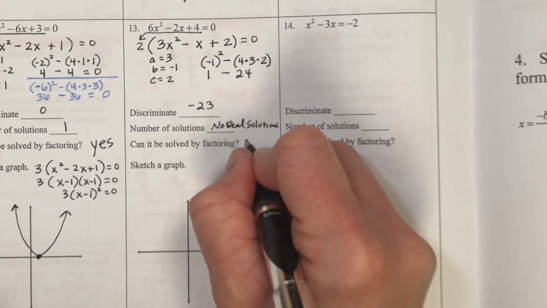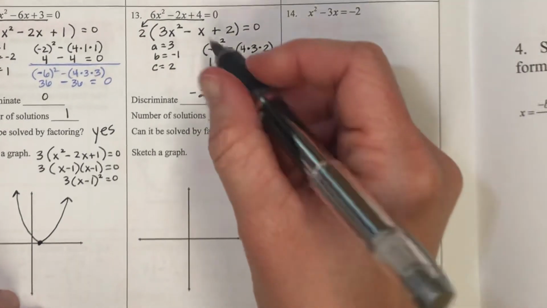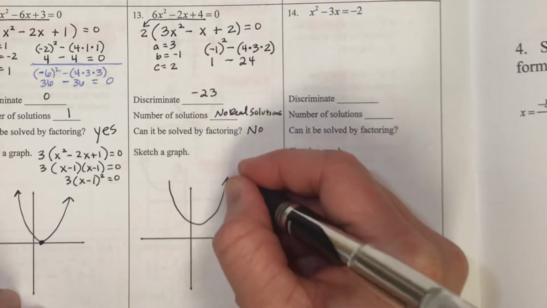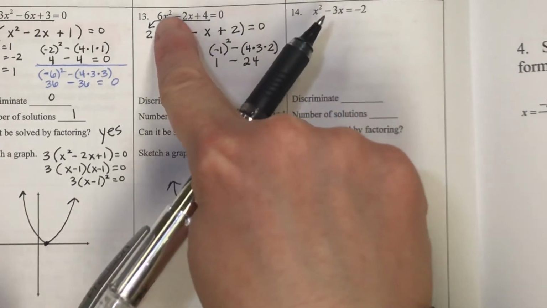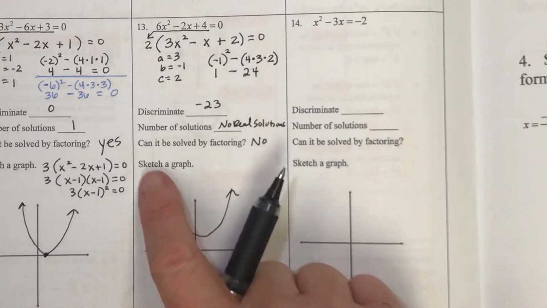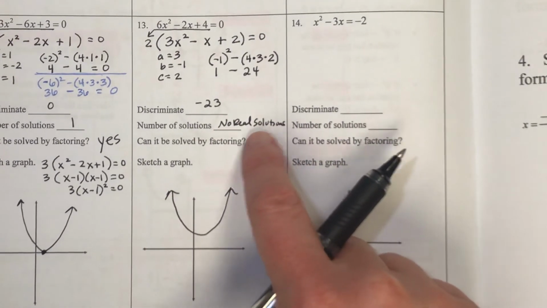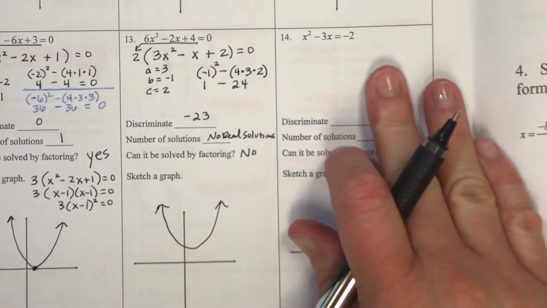This is not a perfect square, so no, we could not factor. And again, your parabola is just not going to touch the x-axis. So positive square term means it should open up here, not touching the x-axis because no real solutions. I didn't quite make that as clear. All right, very last one here.